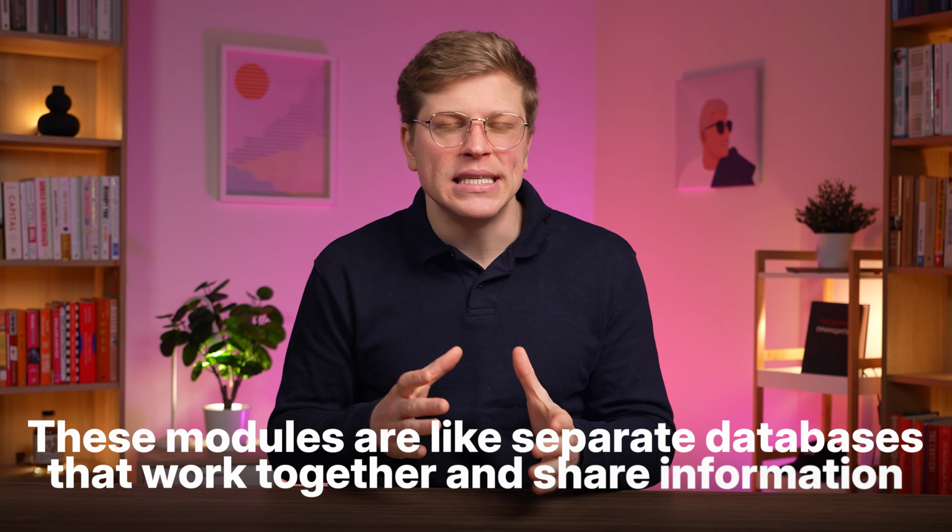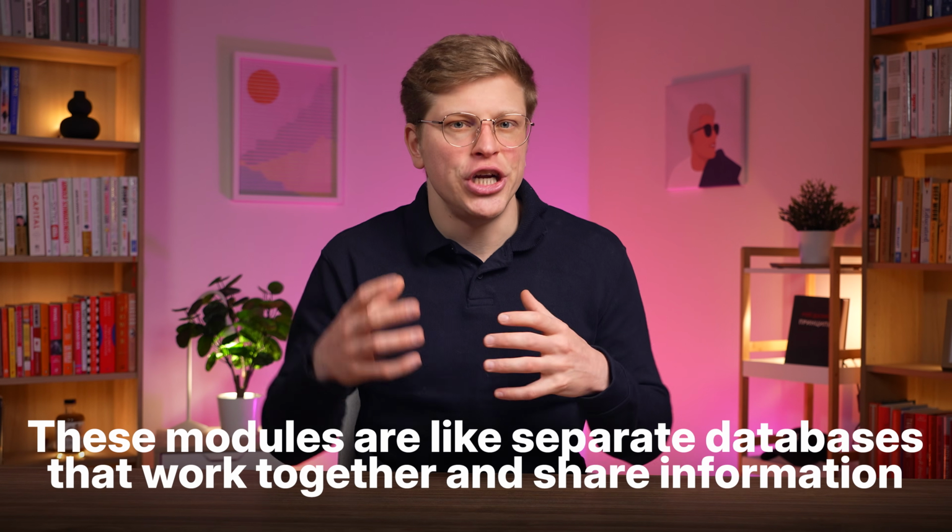Now, I know we've covered a lot of ground in this chapter, but it's okay if you don't remember what each tool does right now. Just remember, these modules are like separate databases that work together and share information. Before we dive into the leads module, let's take a moment to talk about the customizability Zoho offers.